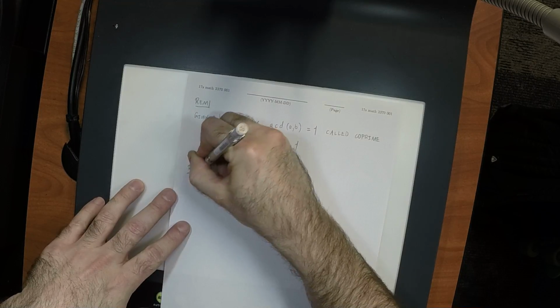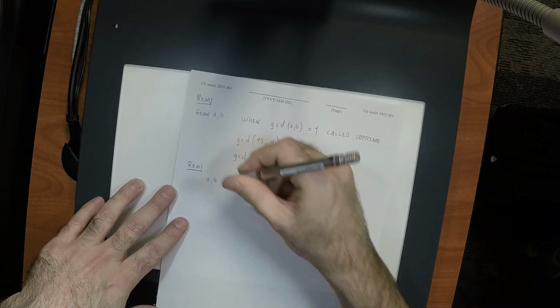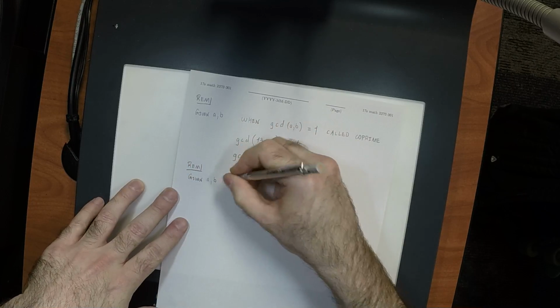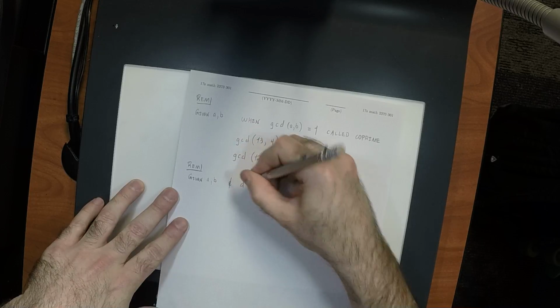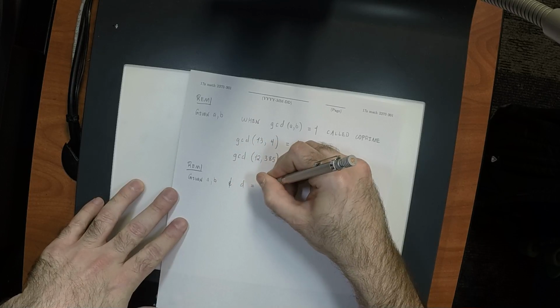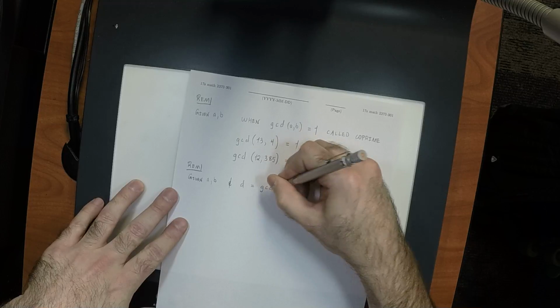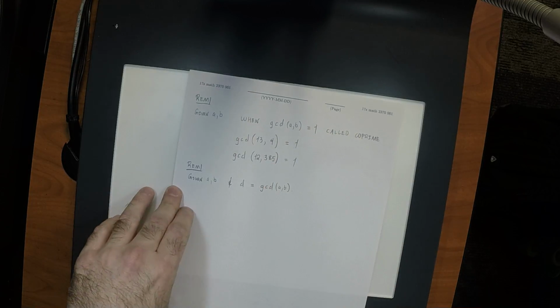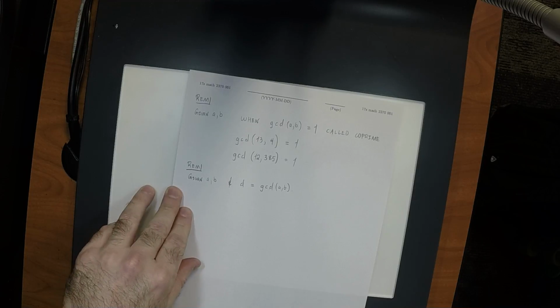So, now another matter is that suppose that we have A and B, and we've computed the greatest common divisor D. So we have 2 numbers. We've already computed the greatest common divisor.